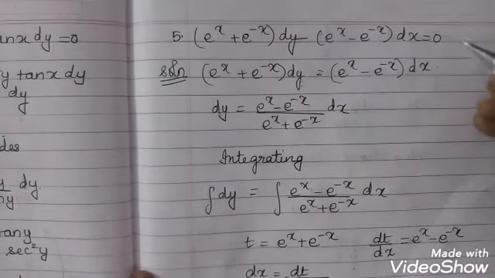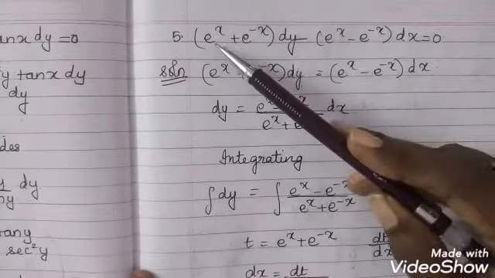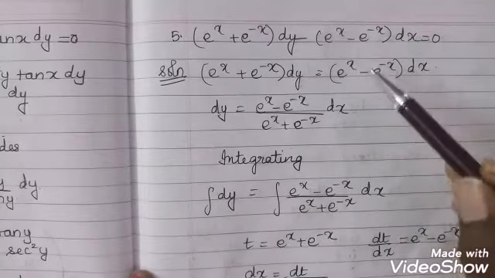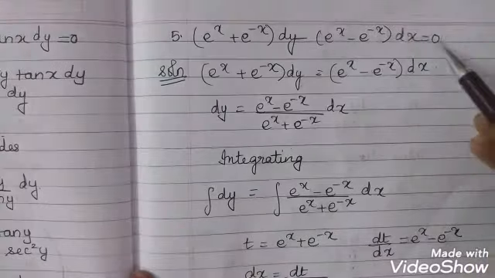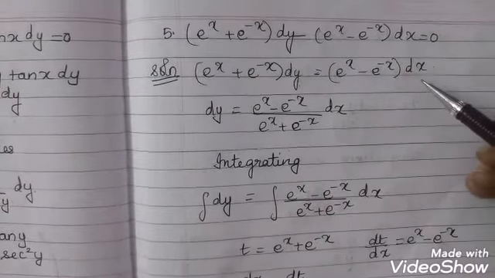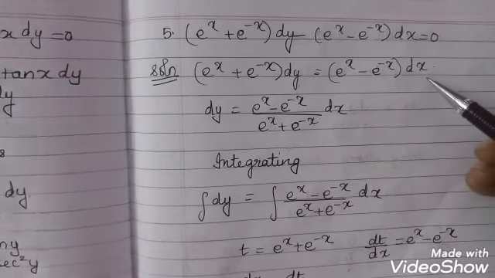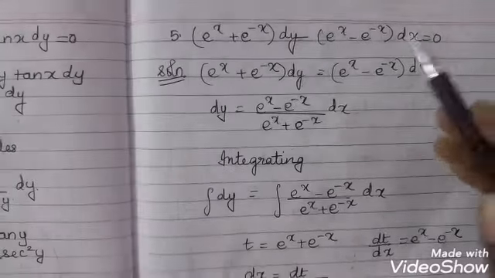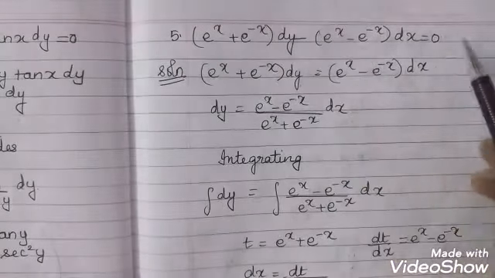The fifth question here. So what's the fifth question you have? E power x plus e power minus x into dy minus e power x minus e power minus x into dx is equal to 0. Okay. So here again it's by the variable separable method. If it's a differential equation, don't always expect it to be in the form of dy by dx. Not like that. So it can be like this also here.